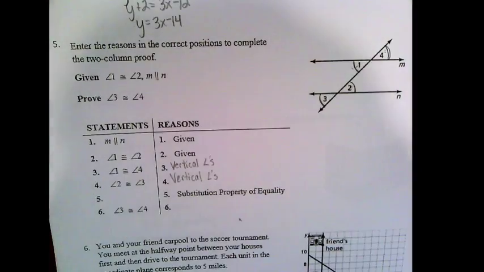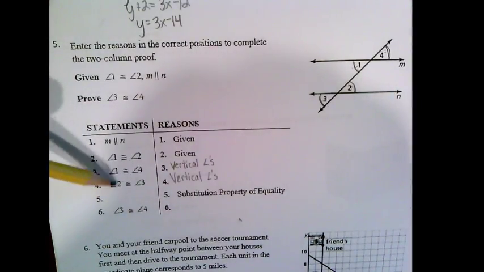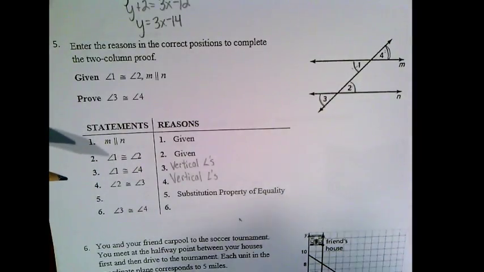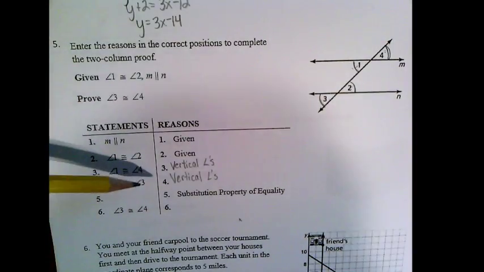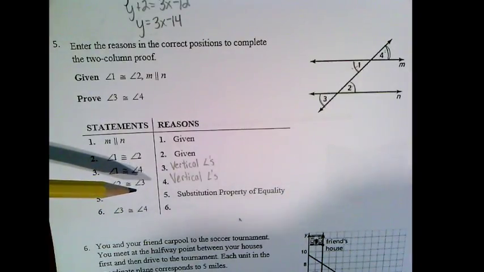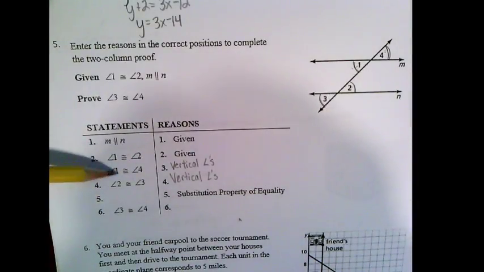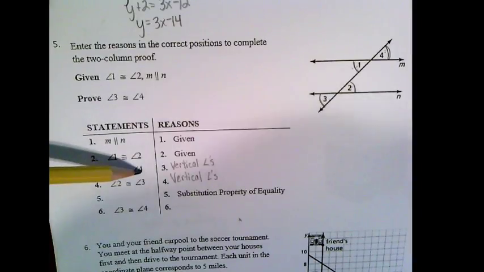Okay. Now the next one is blank. But here's what you need to say. You need to say, okay, it says substitution. When I see substitution, normally just one thing changes. Only one thing changes. So I'm only going to change one of these two things up here for substitution. I'm going to substitute something in for angle 2 or something in for angle 3. Now when I look back up here, I don't see anything that works.